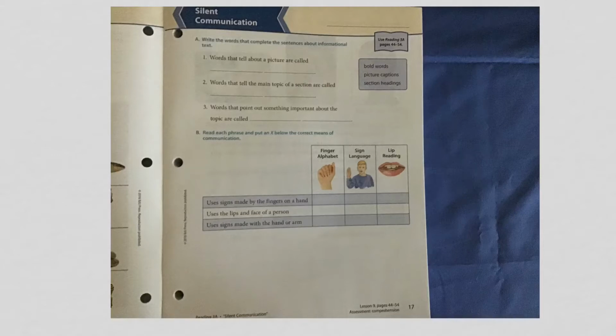Okay, so if you don't need the video and you can do this workbook page on your own, I know there's a couple of you that would be totally fine without the video. I am okay with that, okay? The video is more just to help those who need that extra little bit of help and encouragement, okay?